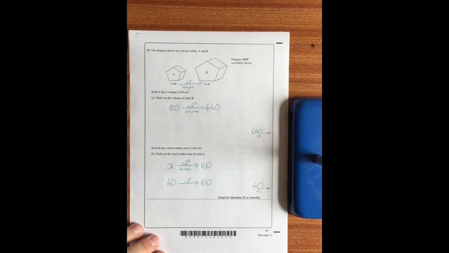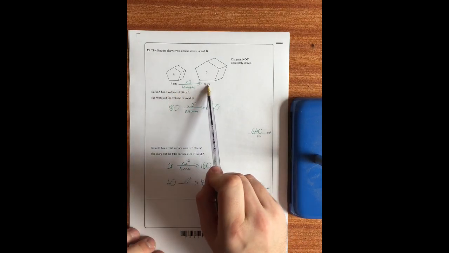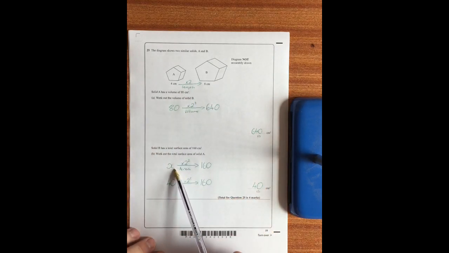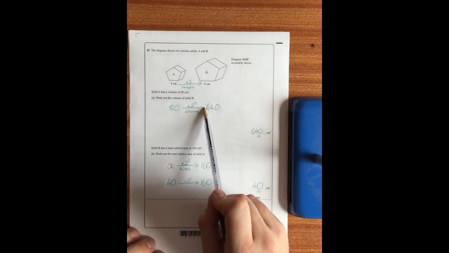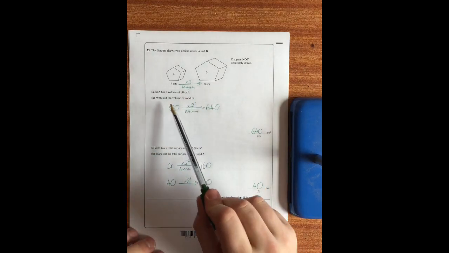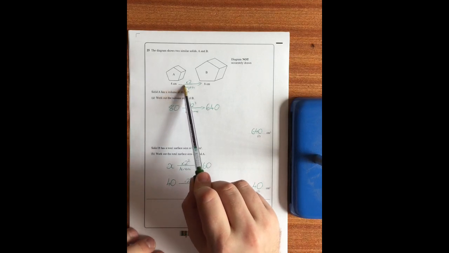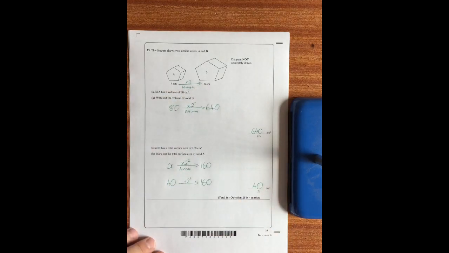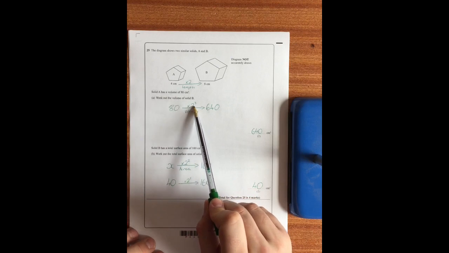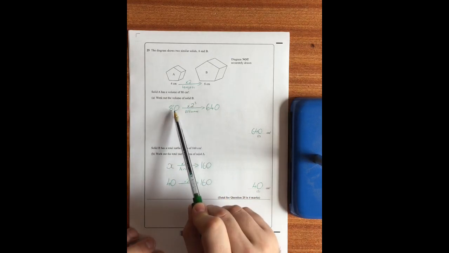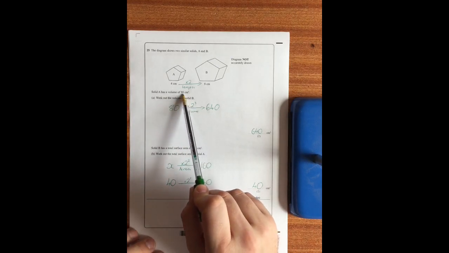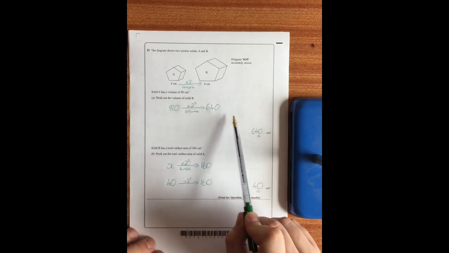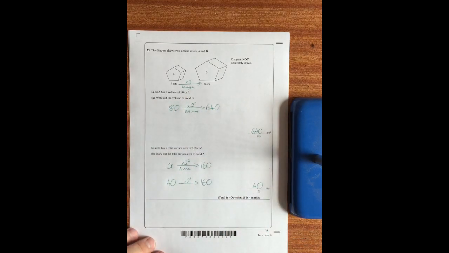Question 25. The key here is to remember that the scale factor of lengths is squared to get the scale factors for area and cubed to get the scale factors for volume. The scale factor is simply 2 times 2 for the lengths. To work out the scale factor of the volume, we need to cube that. So 2 cubed is 8. So if the volume of solid A is 80, then 80 times 8 is 640 centimetres cubed.